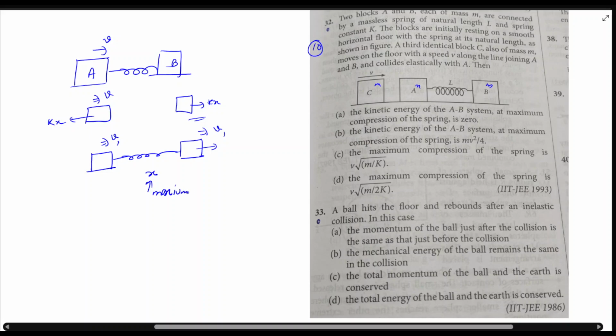Why am I saying this? Look, initially when this velocity is more than this, it will be compressing this. But as soon as these two are equal, this will be the maximum compression. What will happen? This V1 will keep on increasing and this V1 will keep on decreasing. So this will start to stretch the spring and hence this compression will start to decrease. Are you getting me? Right?